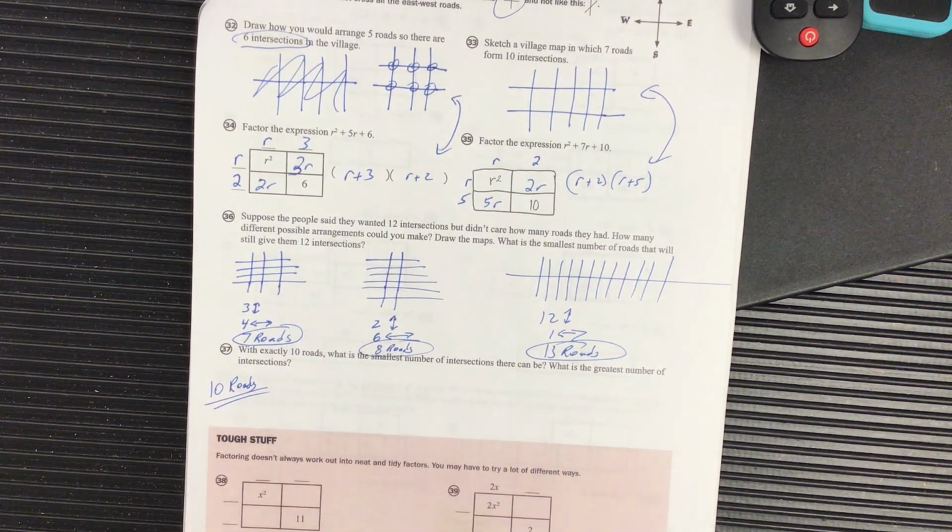What is the smallest amount of intersections you could have in this village? And what is the biggest amount of intersections? Don't have to draw it if you don't want to. It might be helpful.